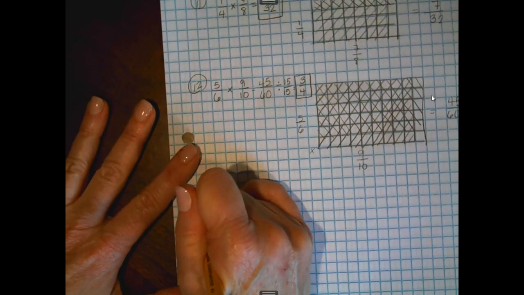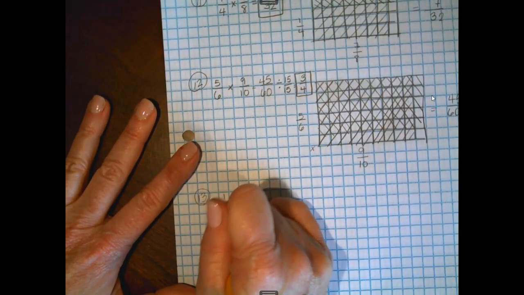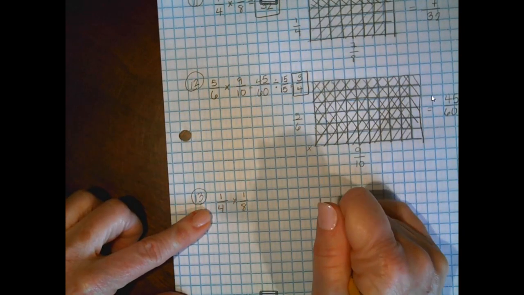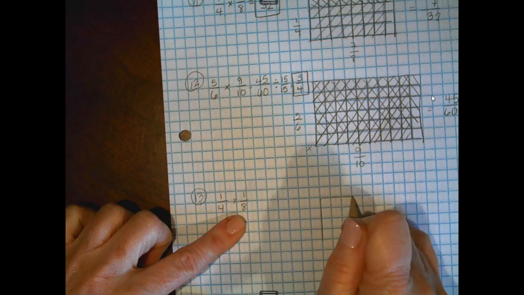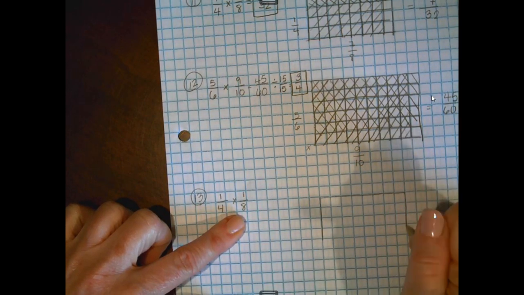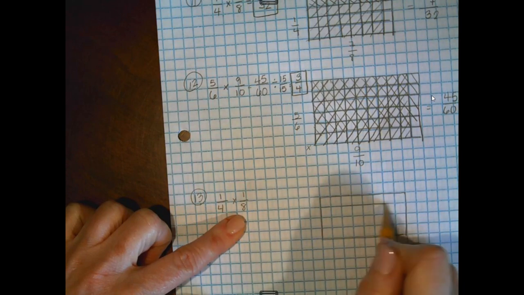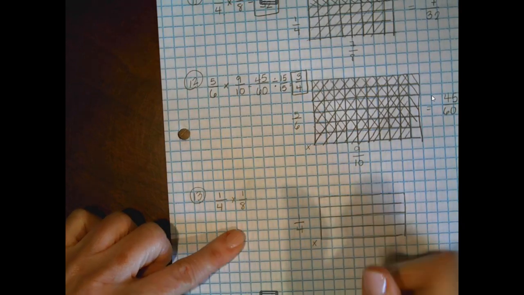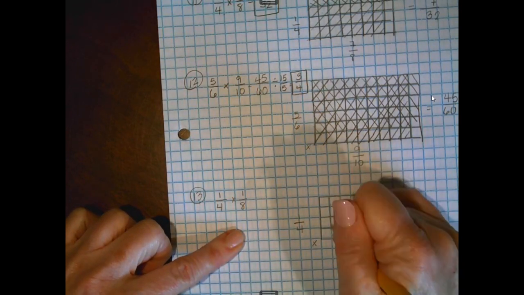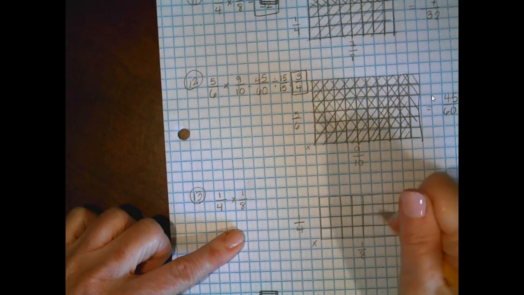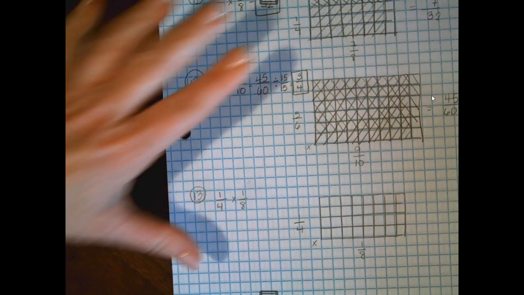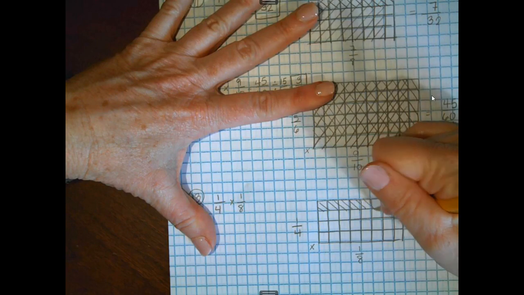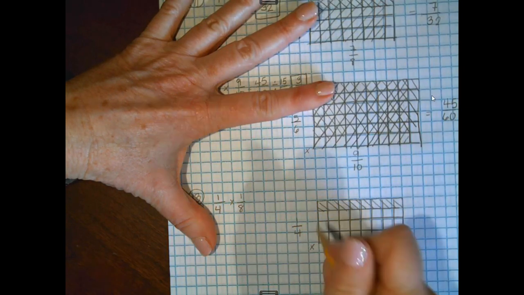Number 13. We're multiplying 1/4 times 1/8. All right, need to draw a model with 4 rows, 8 columns. So I'm going to be shading 1/4 in a minute. My 8 columns, I'm going to shade 1 in a minute. All right, so shading 1 of my 4 rows. And 1 of my 8 columns.